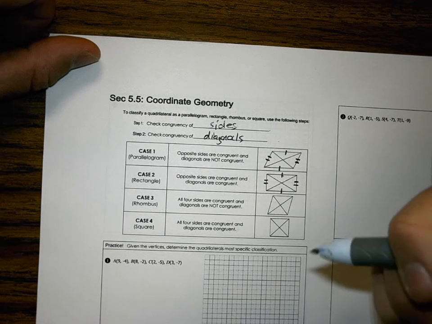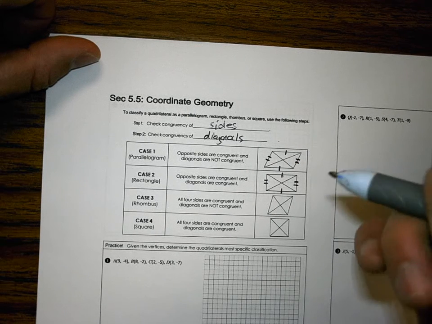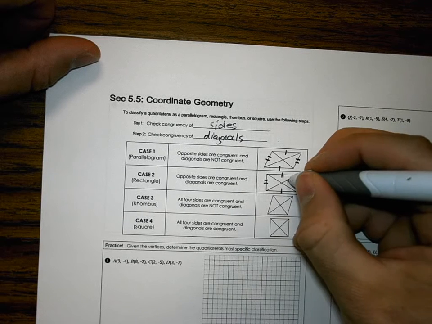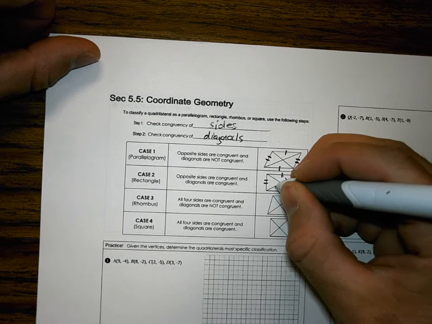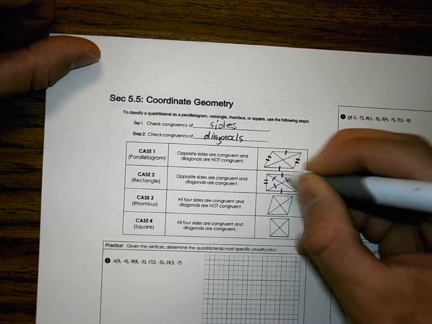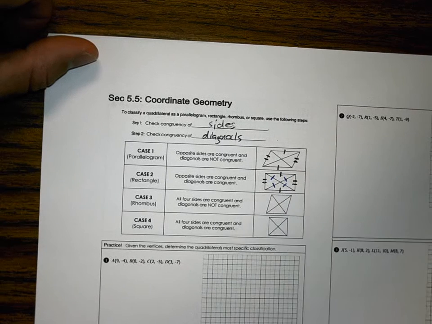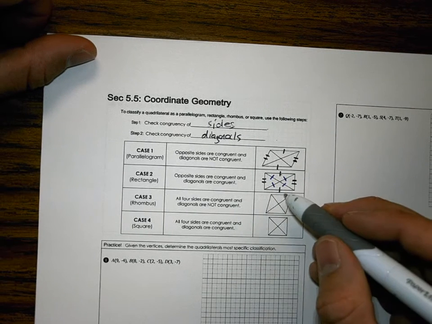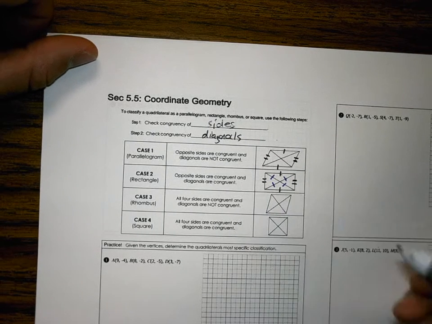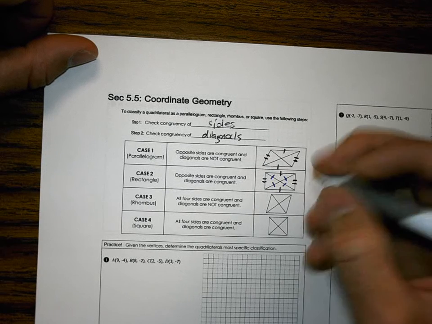And diagonals are congruent. So this one's going to be different in the fact that these diagonals, when the full diagonals are congruent, the halves are also congruent. So I used a different color there. It's kind of hard to see, but those are also congruent.